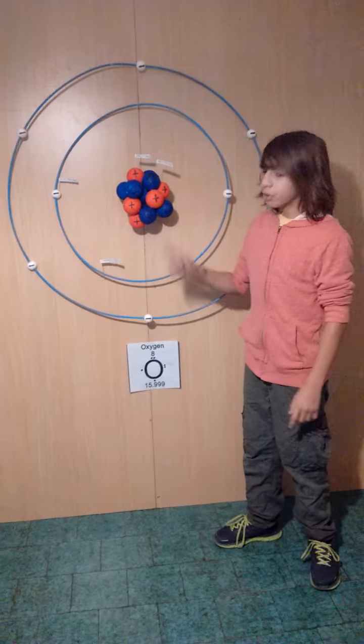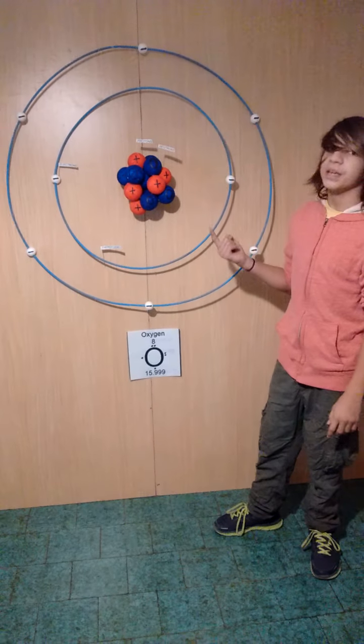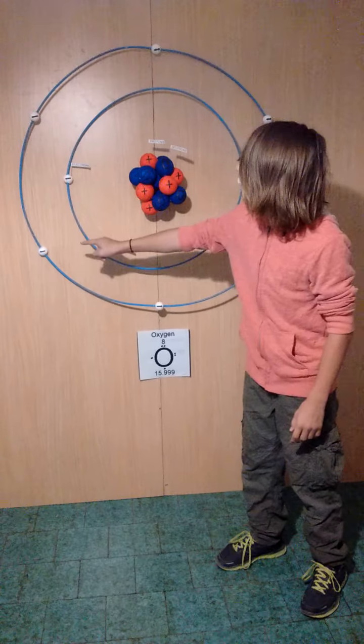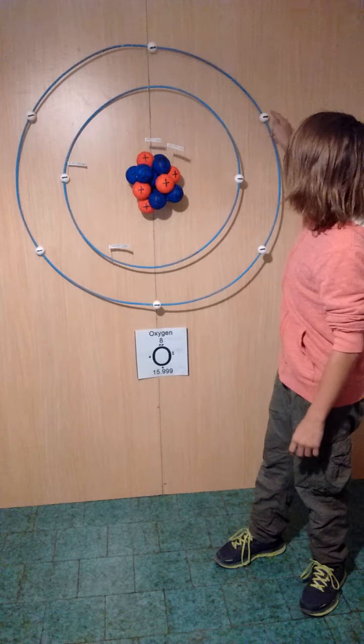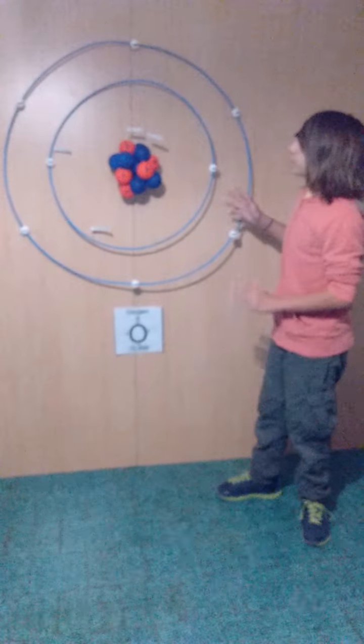We have 8 protons here. So for the atom to be a neutral atom, there should be 8 electrons too. 1, 2, 3, 4, 5, 6, 7, 8. So we know that the oxygen atom has 8 electrons.